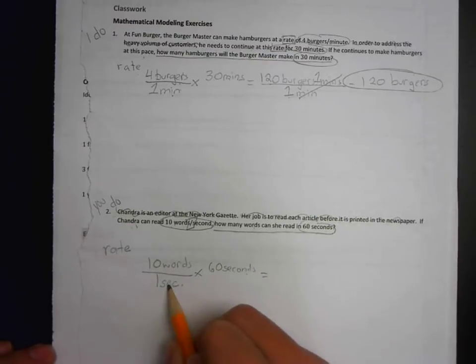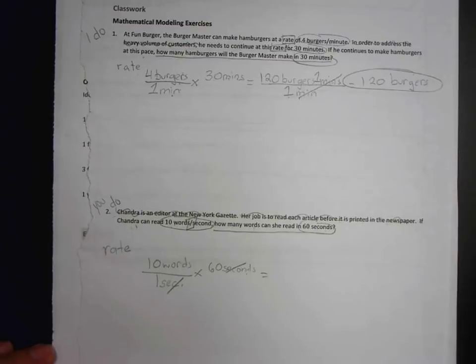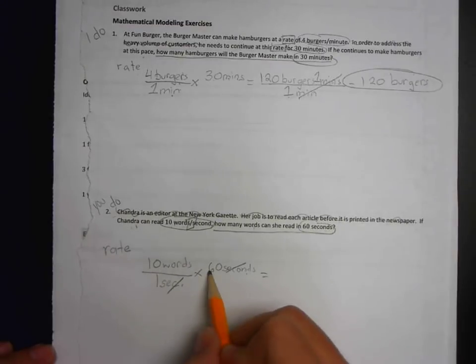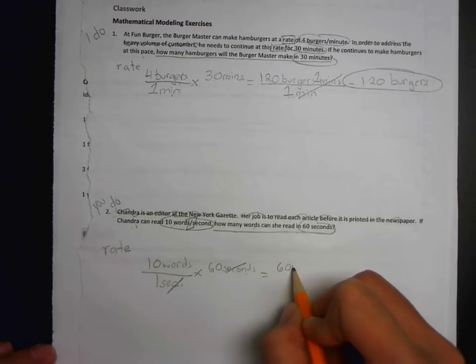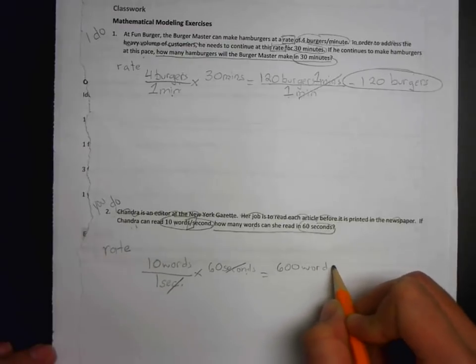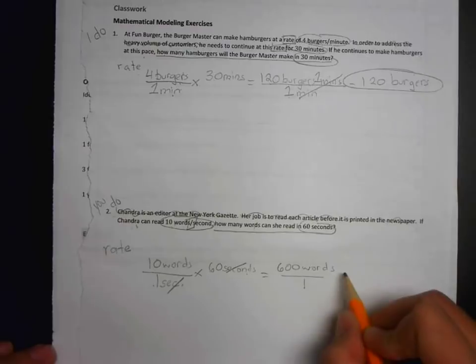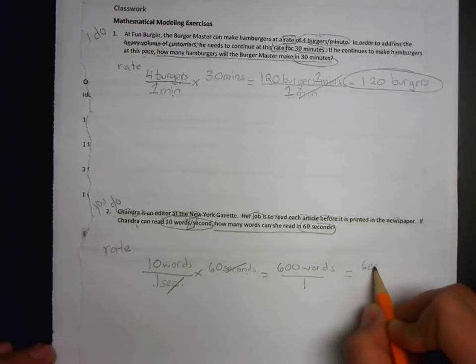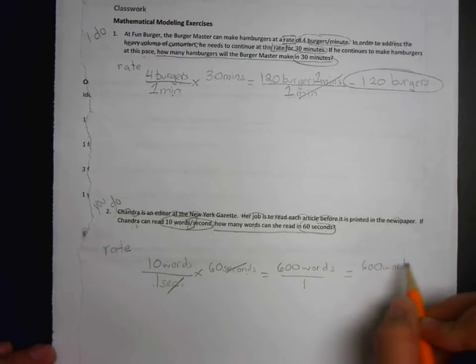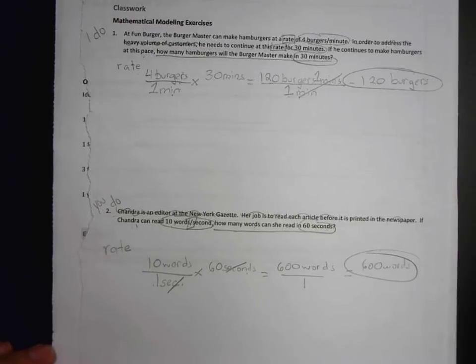Seconds over seconds is going to cancel each other out. And you can do 10 times 60, which is 600 words in 1 second. So you can put it over 1 if you feel the need, but it's still going to be just 600 words. So Chandra can read 600 words in 60 seconds.